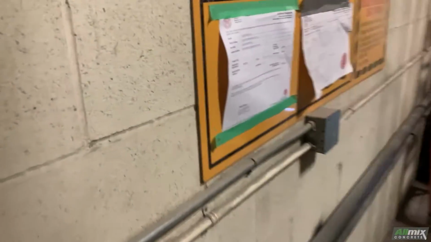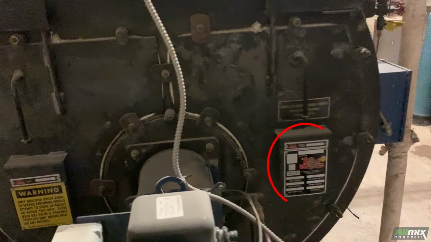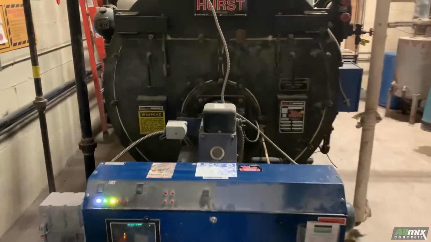And over here, we see the boiler registration and certificates. The most important items to see are the date of expiry on the certificate of inspection and the correct name and location on the certificate of registration. More information on the boiler can be seen on the boiler plate, typically located here. This gives some key specifications of the boiler.